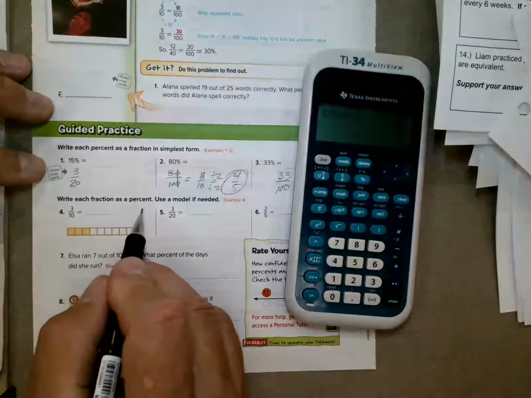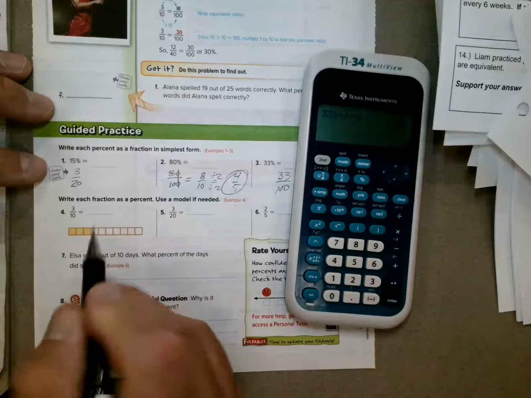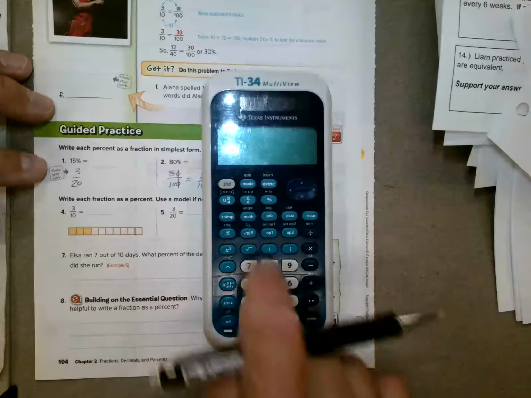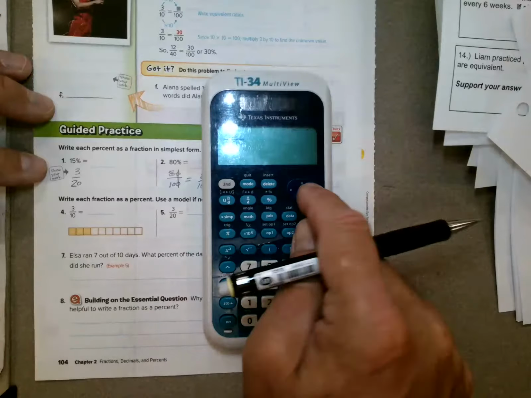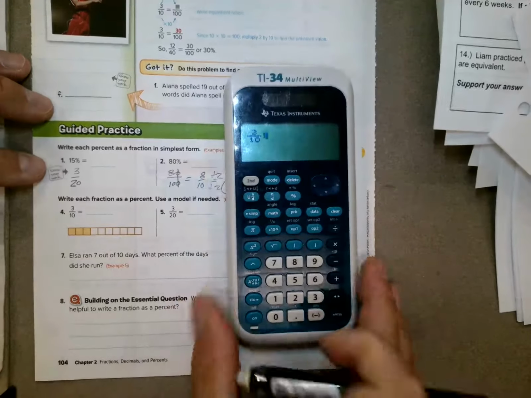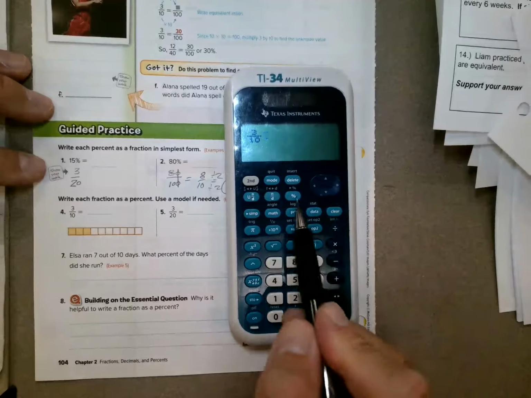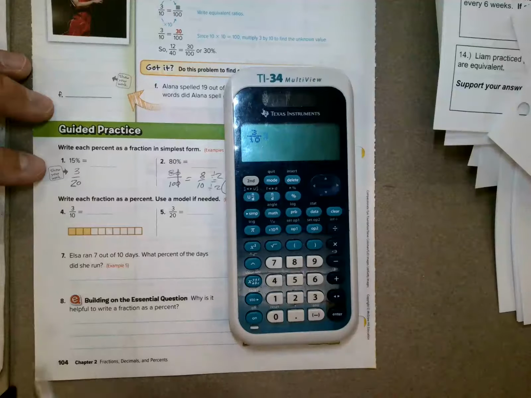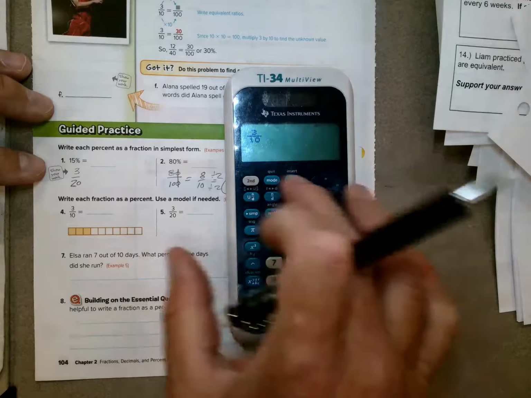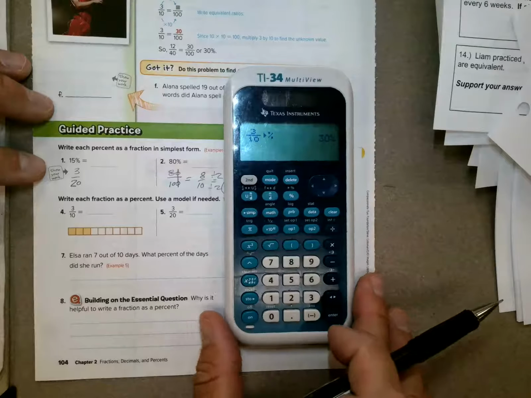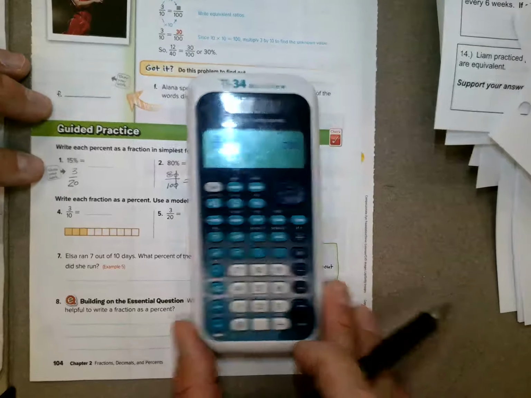Write each fraction as a percent and use the model if needed. Okay, well, now we're going to take the fraction, 3 n over d, 10, go to the right. There's my fraction. And we want to change that to a percent. So to change that to a percent, what we're going to do is use the percent button. We're going to use the second function. See right above it says arrow percent. So that's what we're going to focus on. So I'm going to hit second and see it's going to change it to a percent. And there it is. And you'll notice that comes up as 30%.